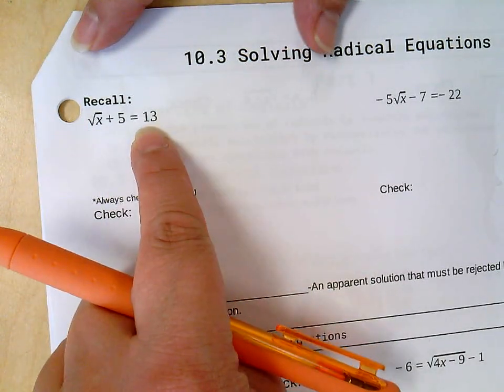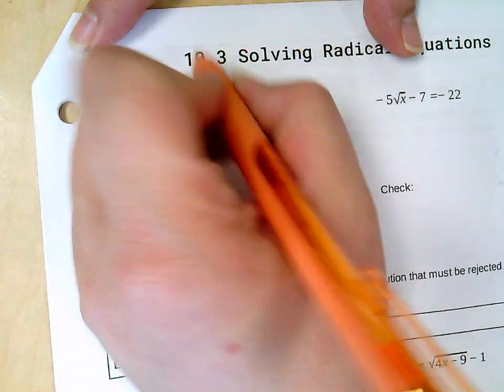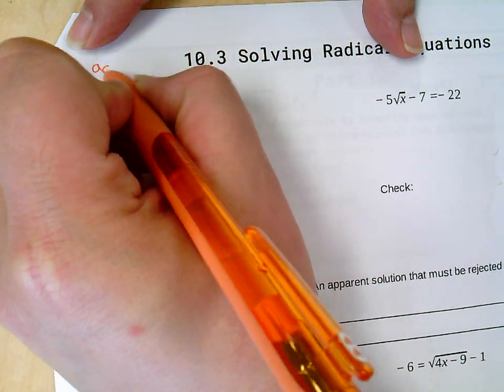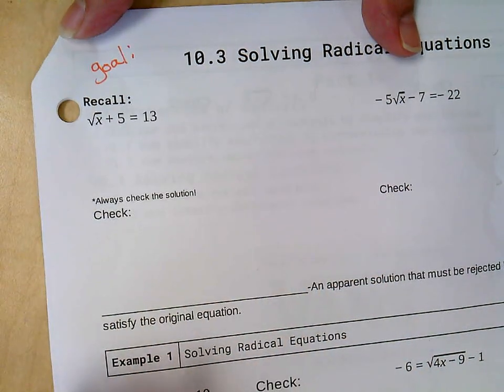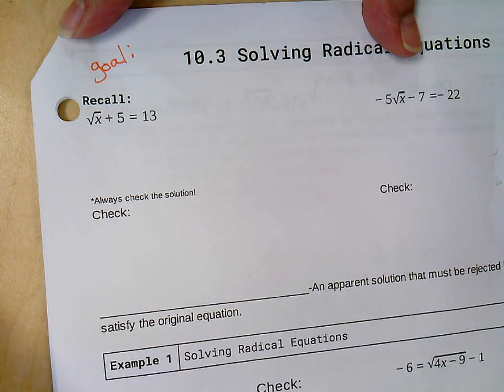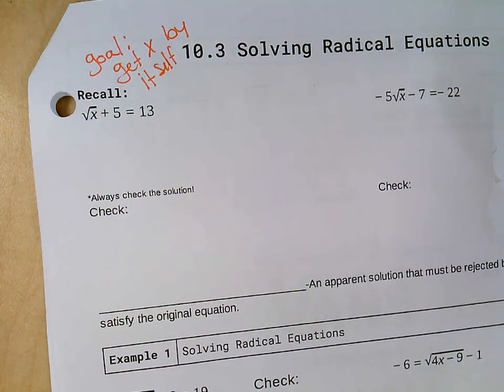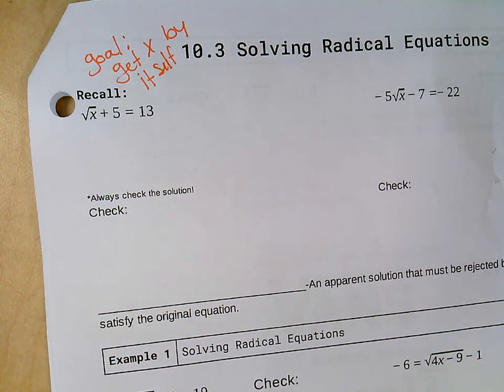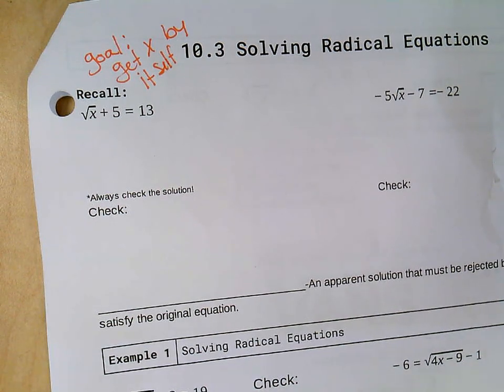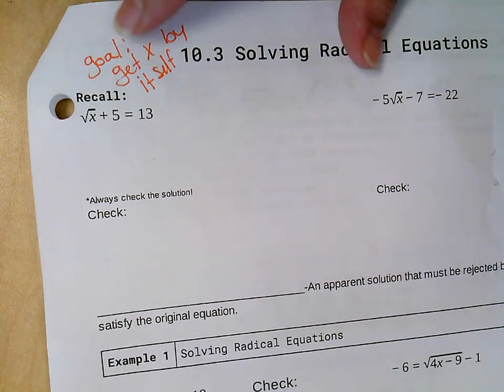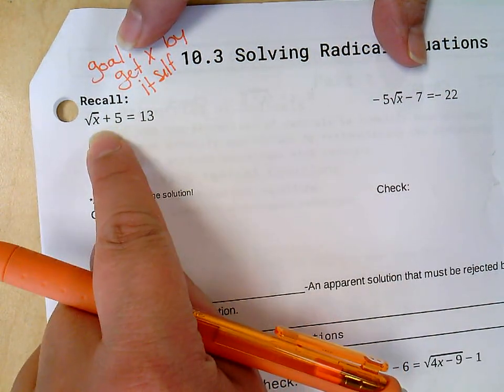So think about this. Let's write down a goal. My goal here is to get the x by itself. So whenever we're solving, we always want to get x by itself. This is not new information, yeah? You're like, oh, duh. So how would I get x by itself?